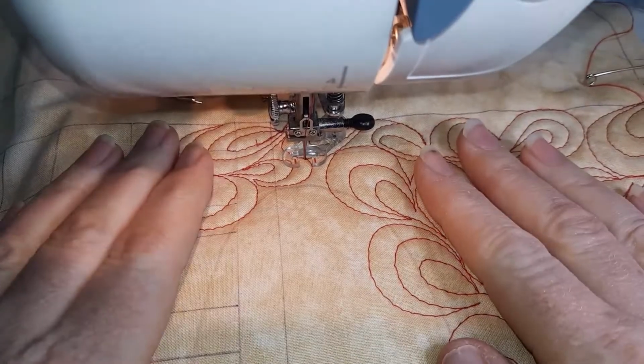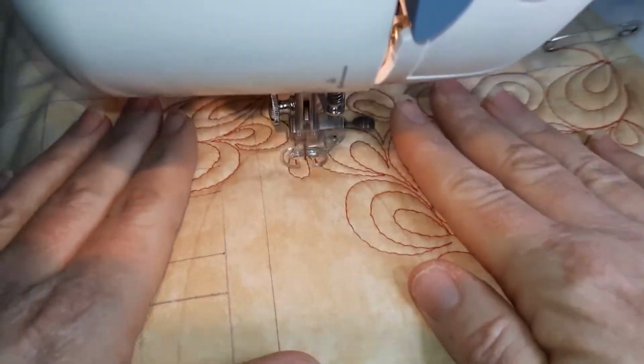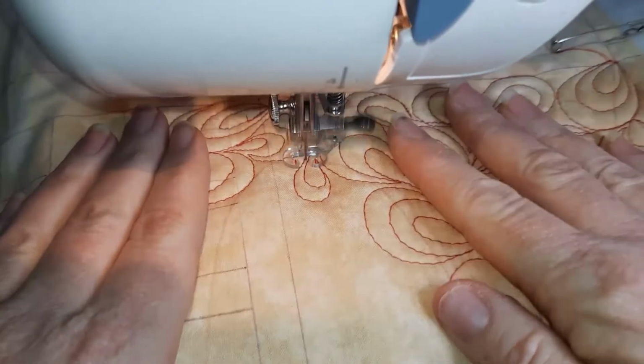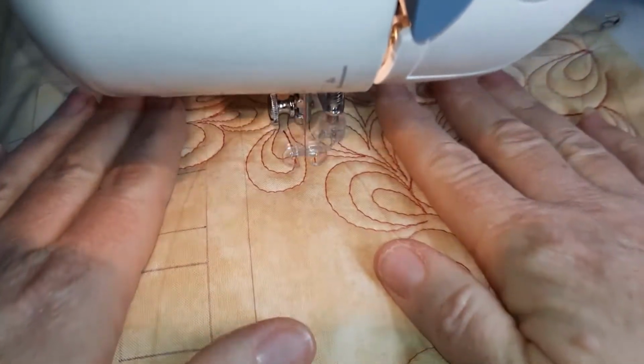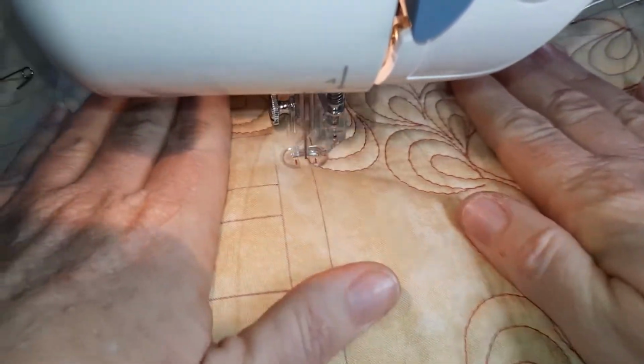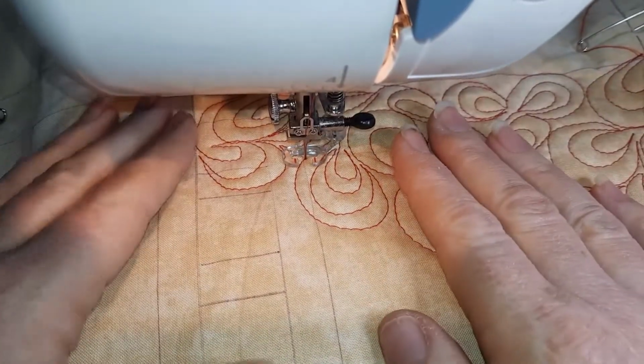All right, let's start a new direction. Come back and fill this space here.